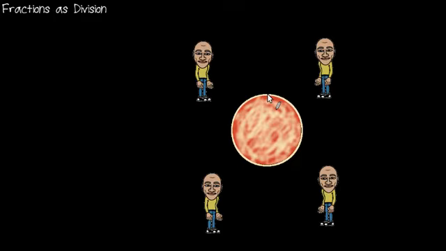And that's the important thing when we're looking at fractions, is that we want to be sure that we share the pizza equally between the 4 people. So let's cut this thing into 4. First of all, I'm going to cut it up and down like this. And then I'm going to cut it across like this. And that gives me 4 equal parts.